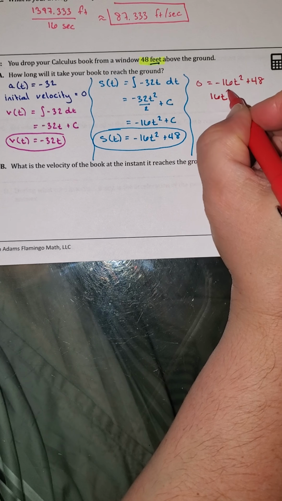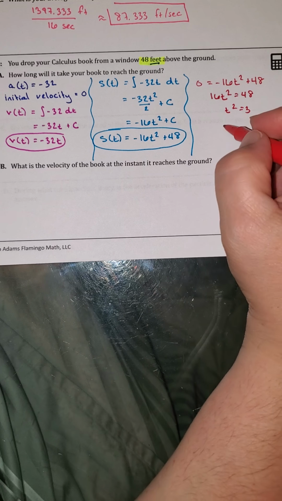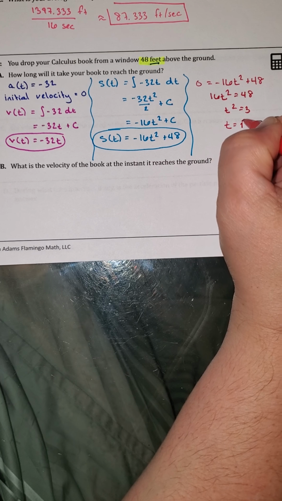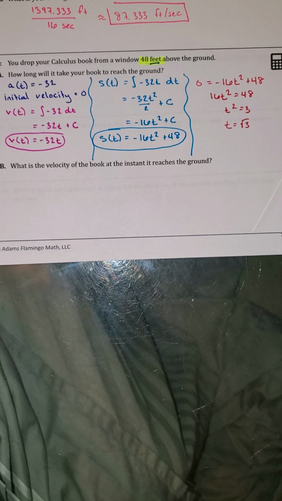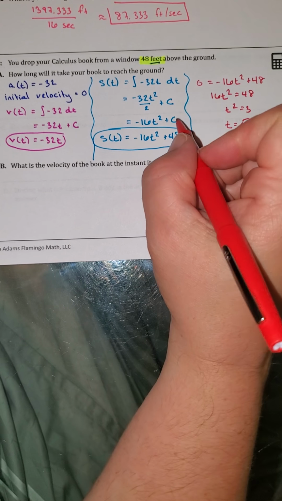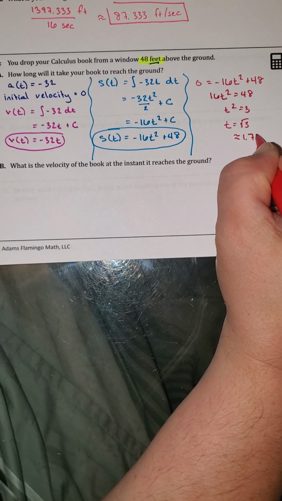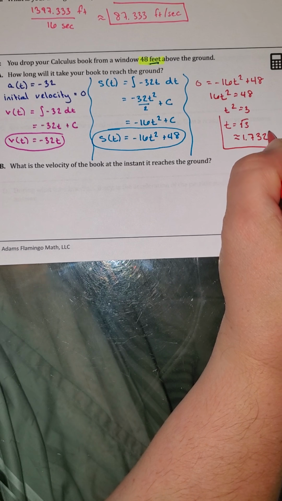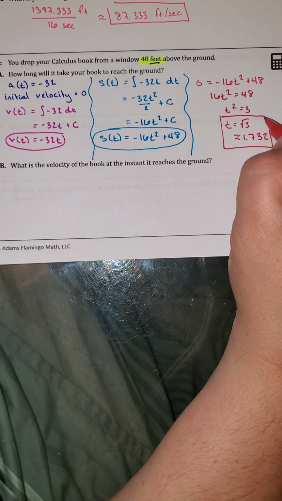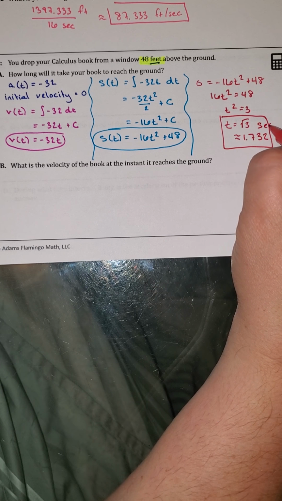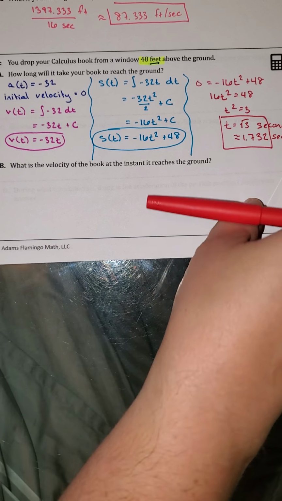So 16t squared equals 48. t squared equals 3, so t would equal the square root of 3, which is 1.732. Oh, seconds, right? Yeah.